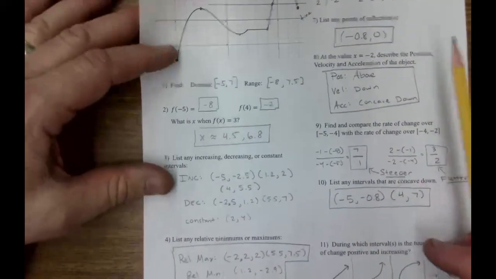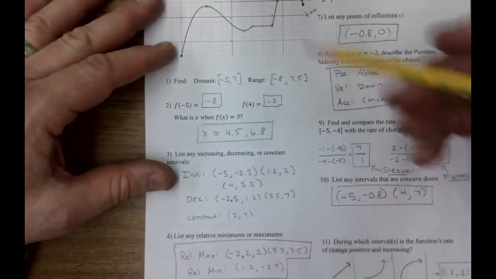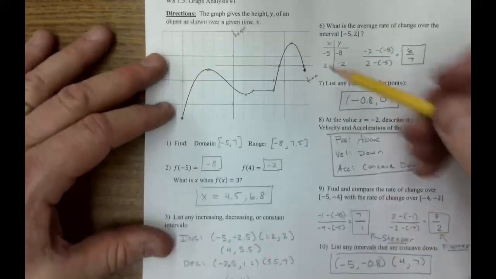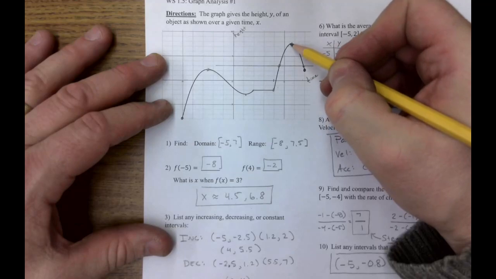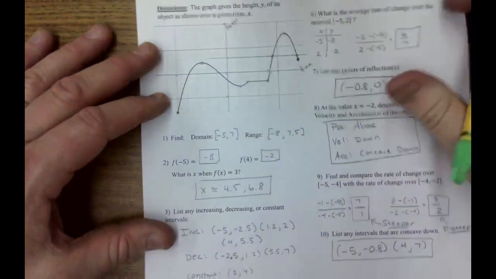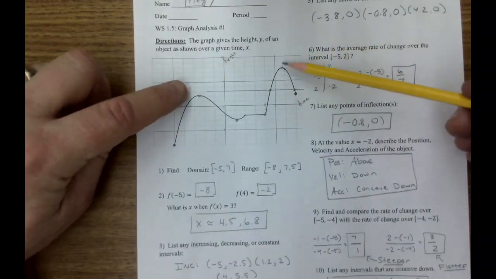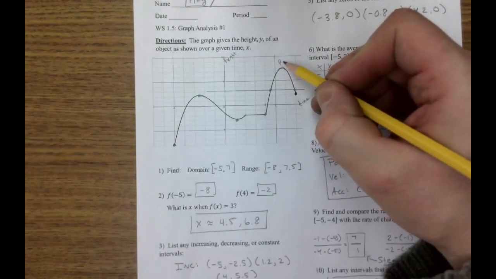Relative maxes and relative mins. Relative maxes are this point and this point. They are a hill. It has to have a left side and a right side to it. And relative minimum is this point here. I had a lot of people ask, can you have 2 maxes? Well, yeah, you can have 2 relative maxes.